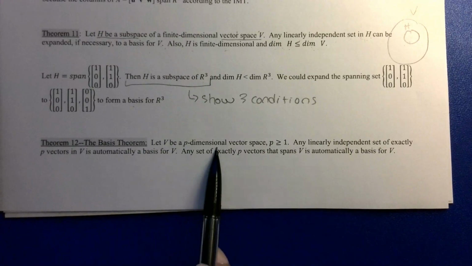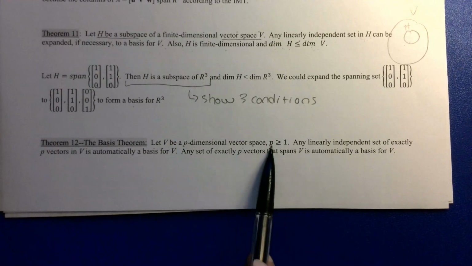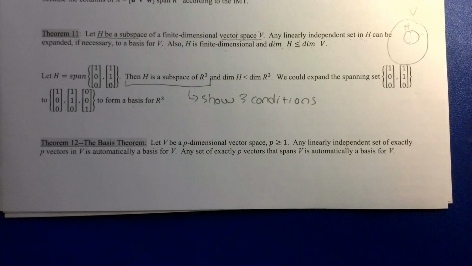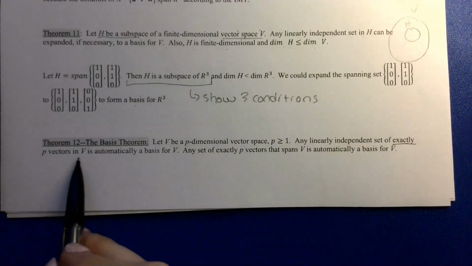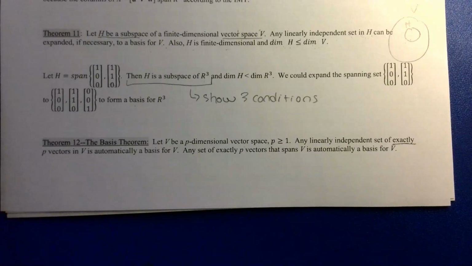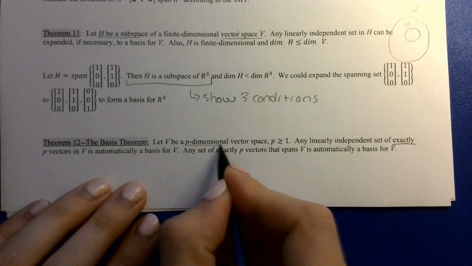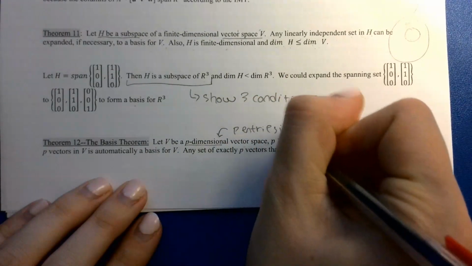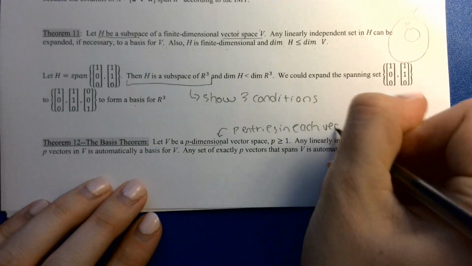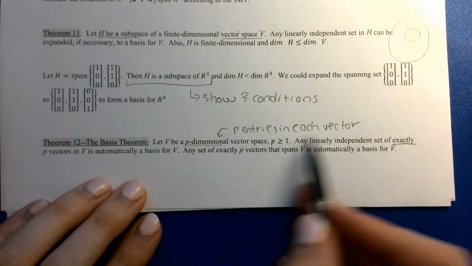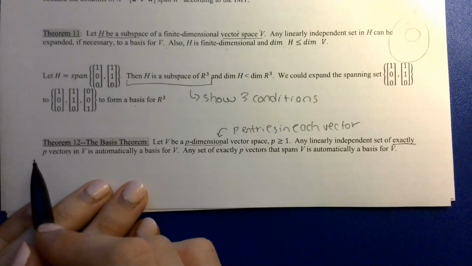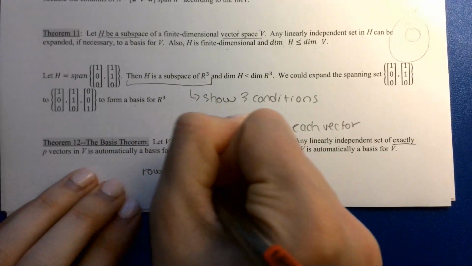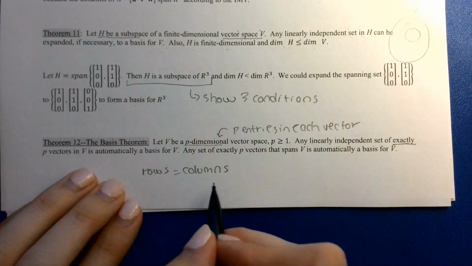If V is a p-dimensional vector space, and p is greater than or equal to 1, then any linearly independent set of exactly, keyword, exactly p vectors in V is automatically a basis for V. So when I say p-dimensional here, I mean p entries in each vector. So if there are p entries in each vector and p vectors, that means that if I were to put it in a matrix, rows equals columns, which means that I would make a square matrix.